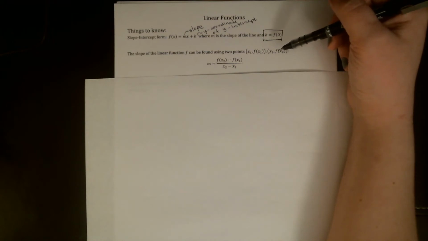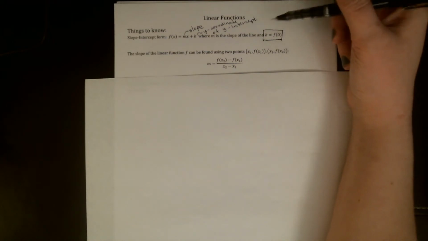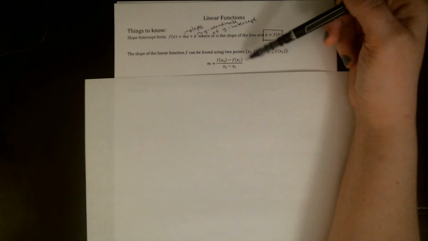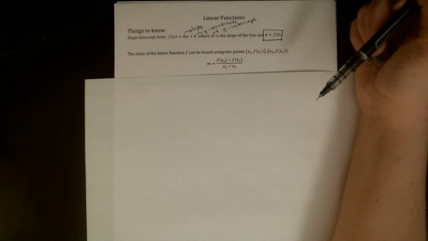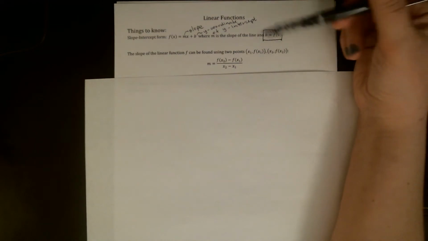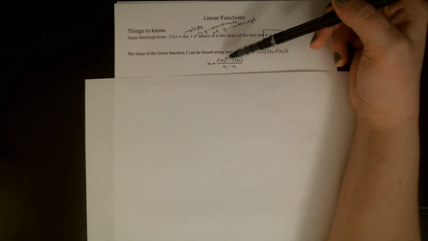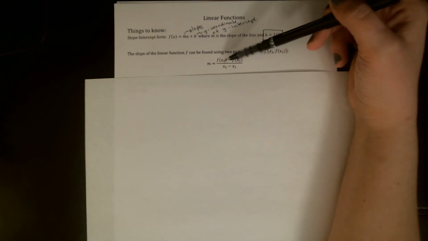So to calculate a slope, we need to do change in y over change in x, which is going to look exactly like this. So f of x2 minus f of x1 over x2 minus x1. And you get to determine which point is the first and second point. Just make sure that once you choose, you stick with it. So if f of x2 goes first on the top, x2 should go first on the bottom.